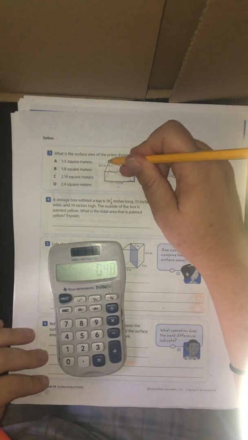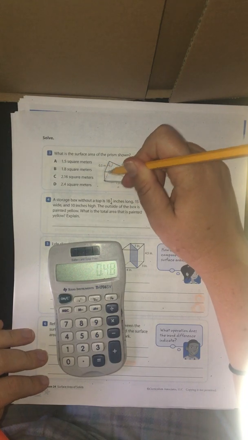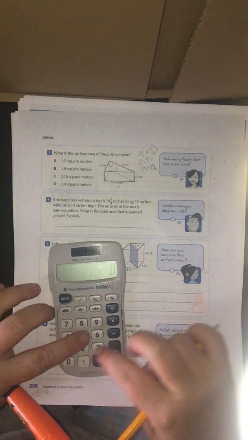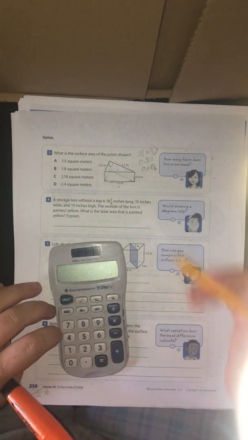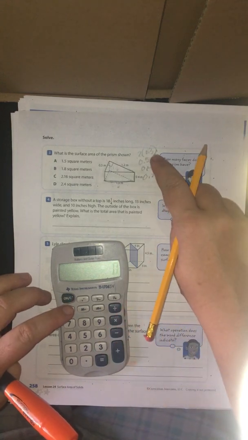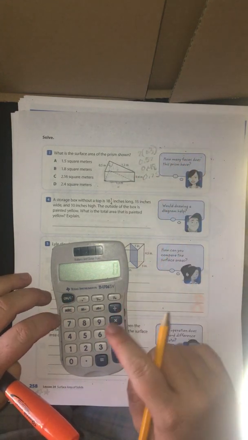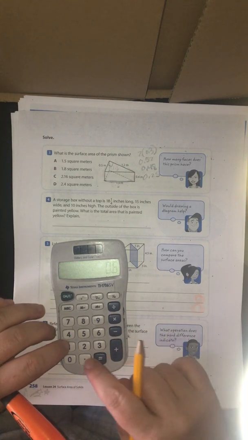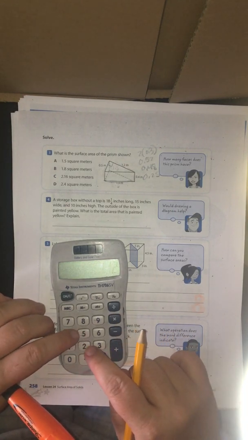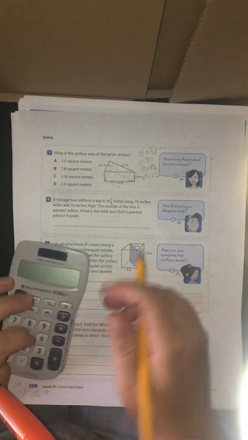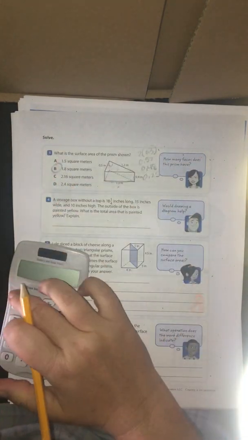Let's see this little square right here. That's 0.5 times 0.5, it looks like. 0.25. Looks like we can add them all up now because we've got 3 rectangles and our 2 bases. 0.3 times 2 is 0.6 plus 0.52 plus 0.48 plus 0.25 equals 1.8. There we go.